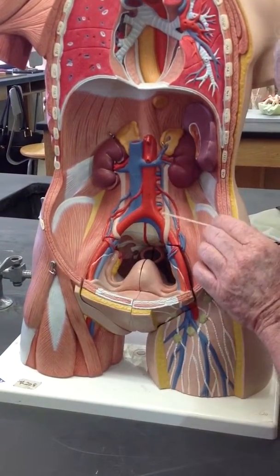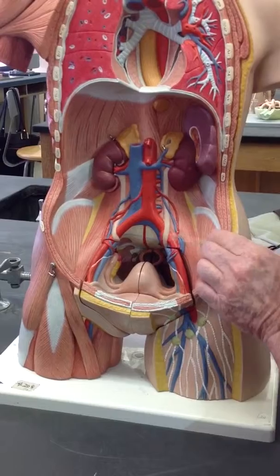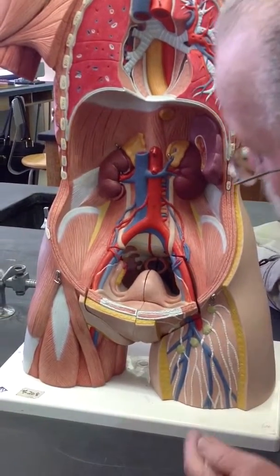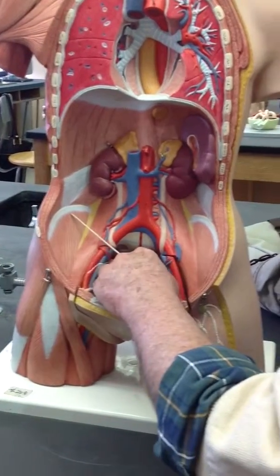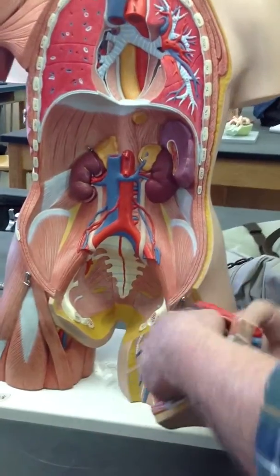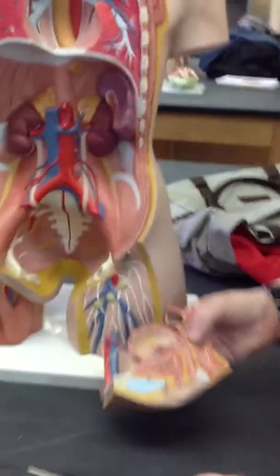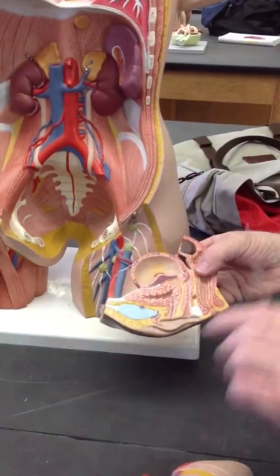Okay? Here are the ureters, which are going to go to the bladder, which is going to be underneath. There's the bladder. Okay?